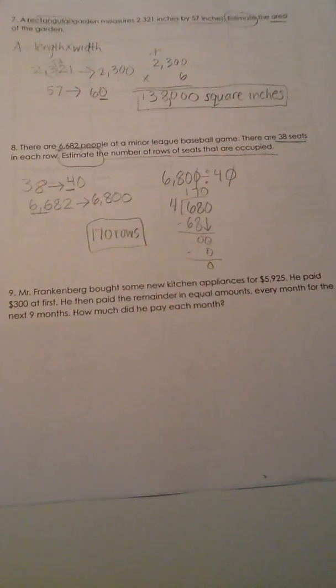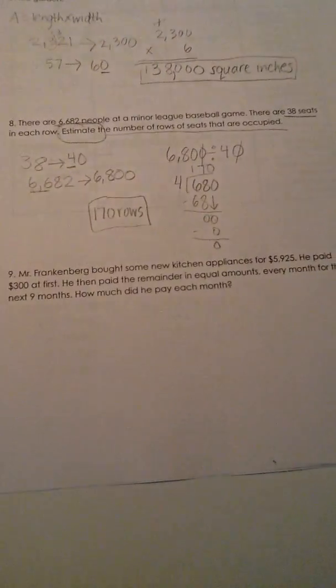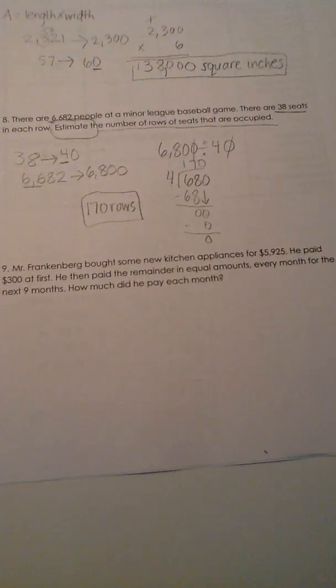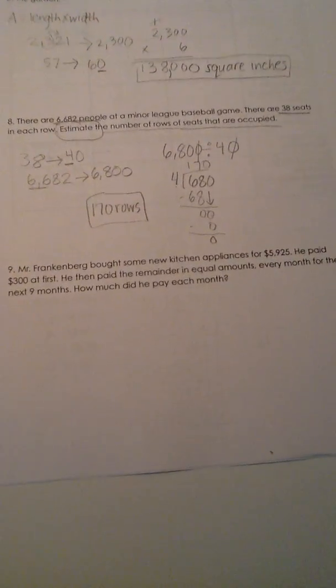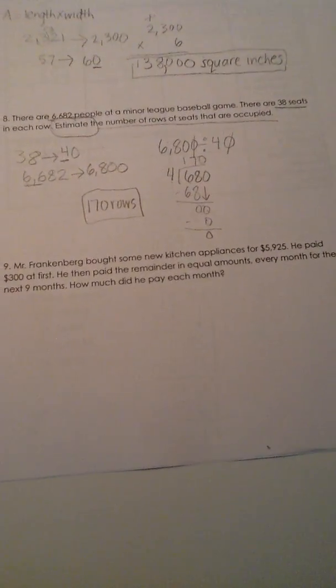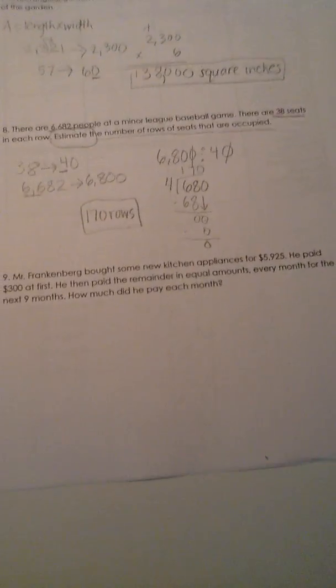Now let's take a look at number 9. Number 9 says Mr. Frankenberg bought some new kitchen appliances for $5,925. He paid $300 at first. He then paid the remainder in equal amounts every month for the next 9 months. How much did he pay each month?